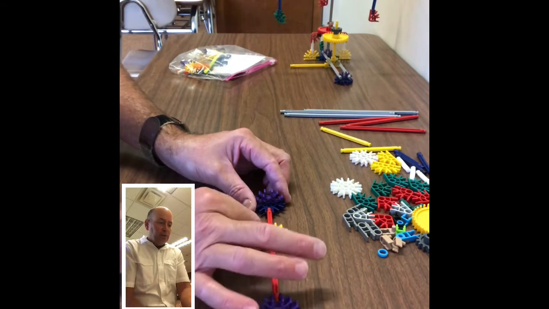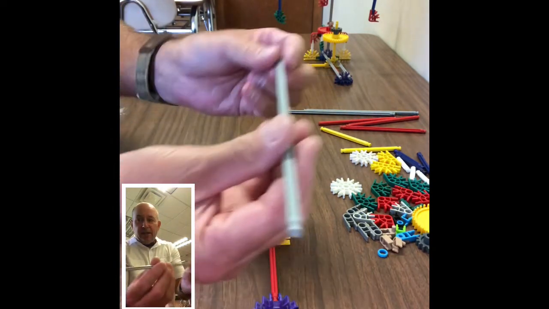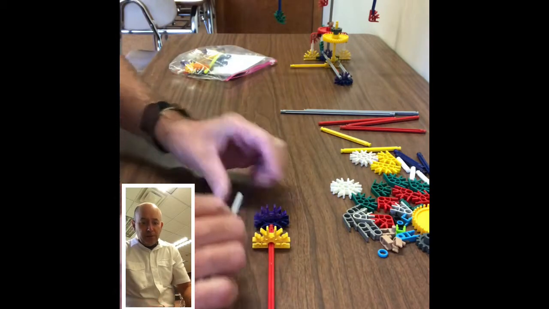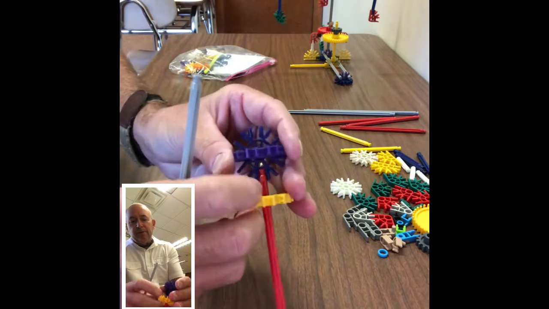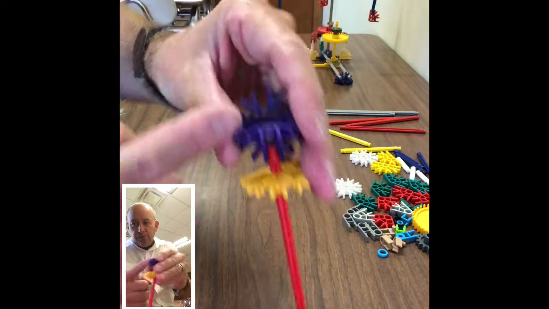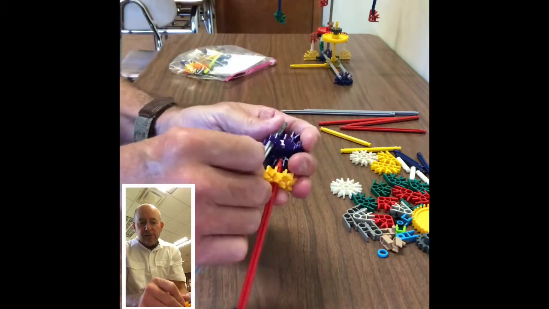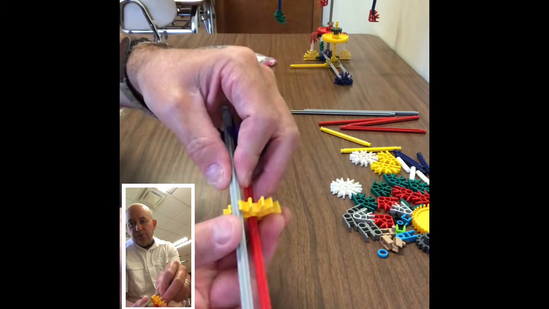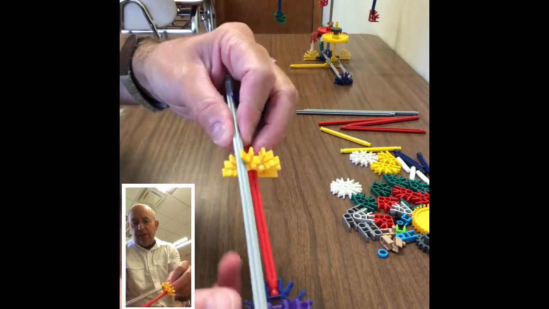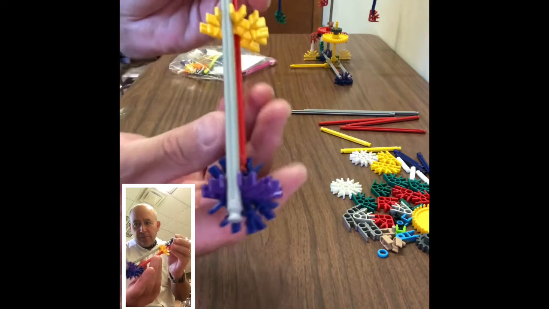So everything's good here. Now you're going to take a gray rod, and you're going to snap it into this side of the purple connector. That's going to let you snap it into the side of the yellow connector, and then snap it in the back there.